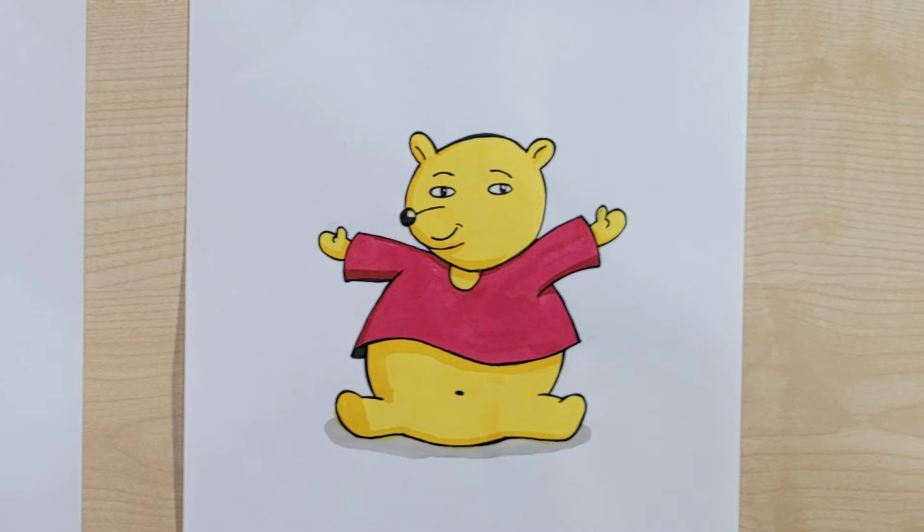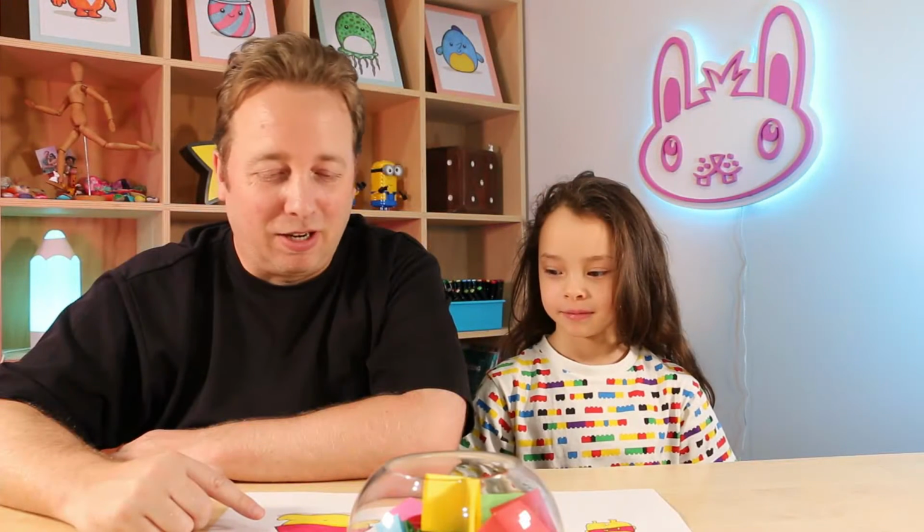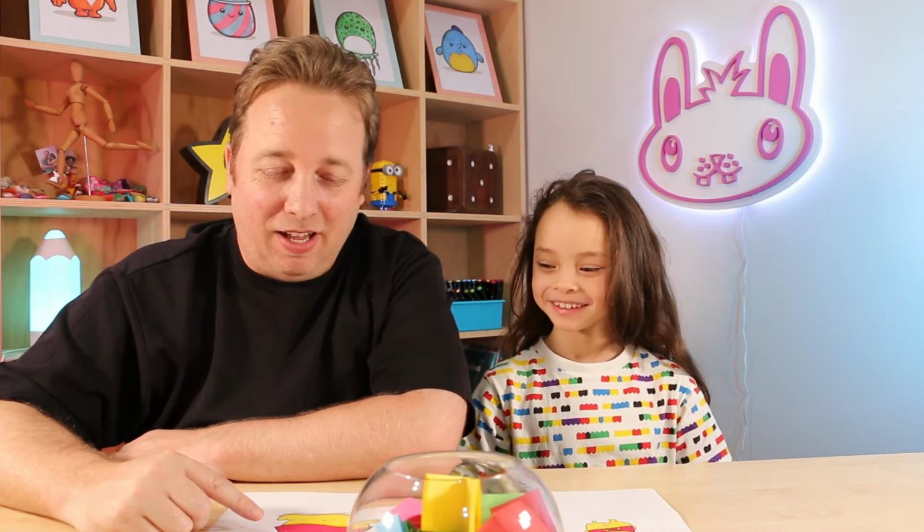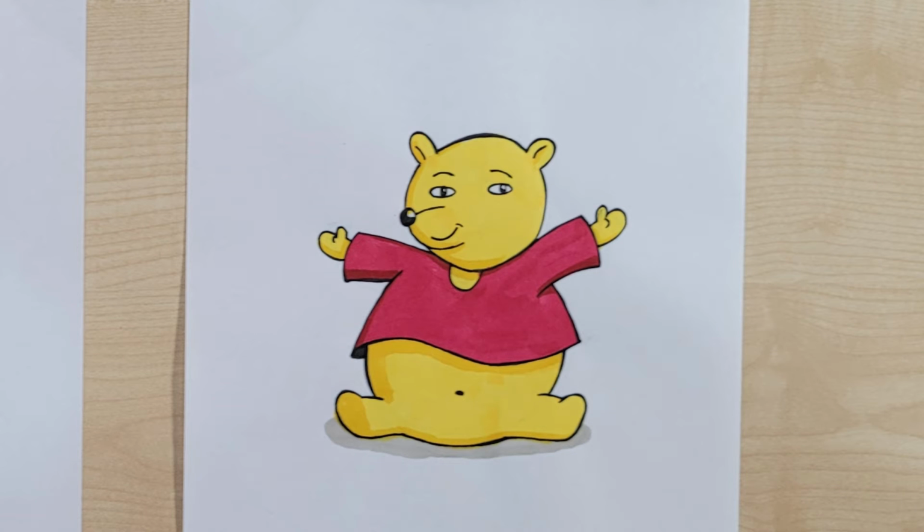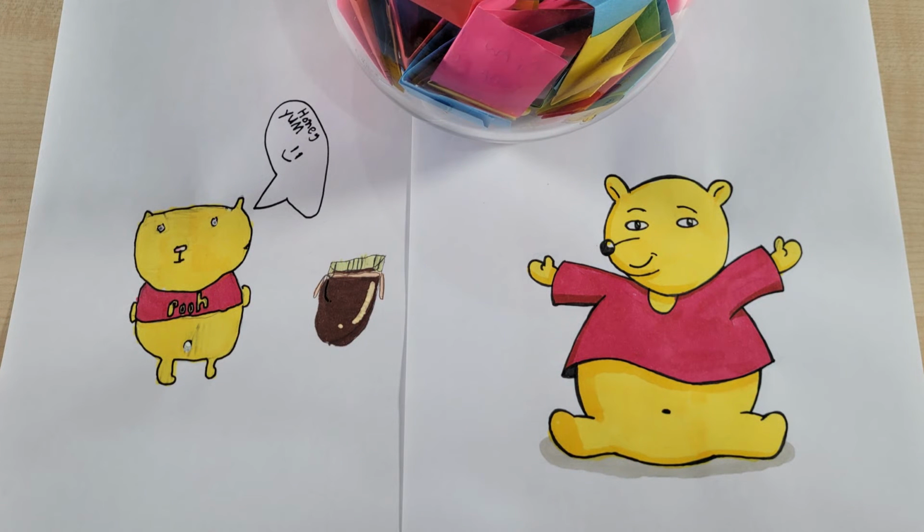And this is my Winnie the Pooh. Looking at it now, it does not look like Winnie the Pooh at all. I thought this would be easy, and I thought, oh, I know what Winnie the Pooh looks like. But apparently, all I know is that it's a big, round, chubby bear. It's yellow and wears a red t-shirt. But I still think it's pretty cool. I think we've made our own individual bear characters, and I'm sure yours look amazing as well.